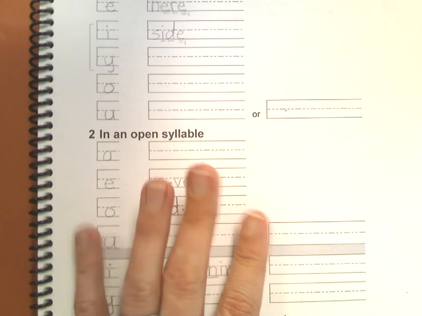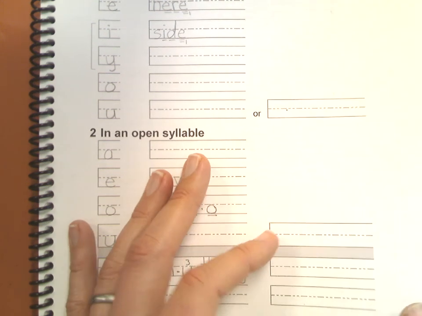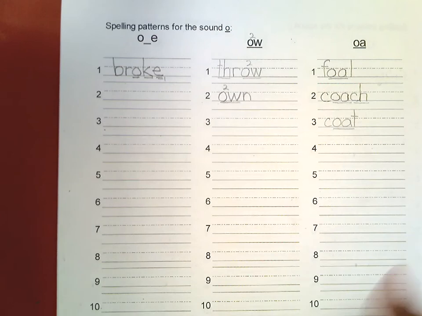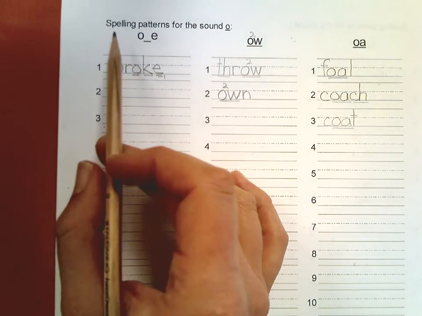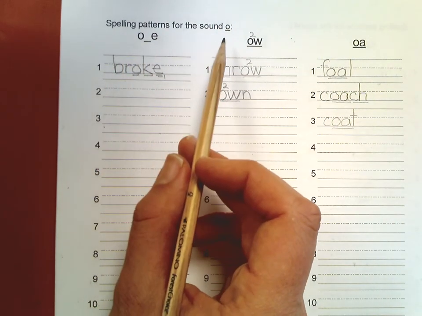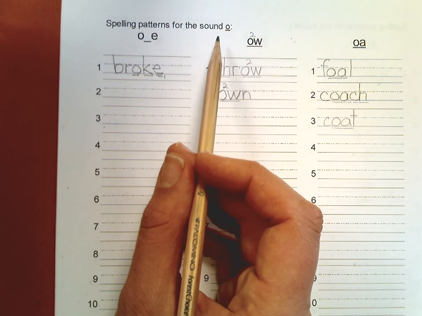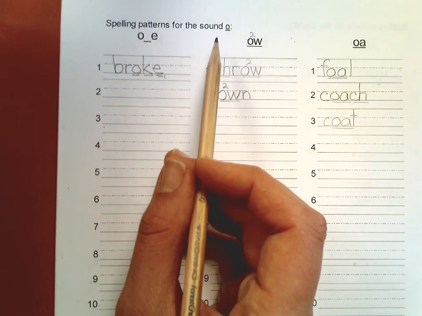All right, class, for our last word, we're going to go all the way to the back of our notebook. We're going to go to 82 and 83. All right, and this is the ways we make which sound in English? Good, the ways we make the O sound.